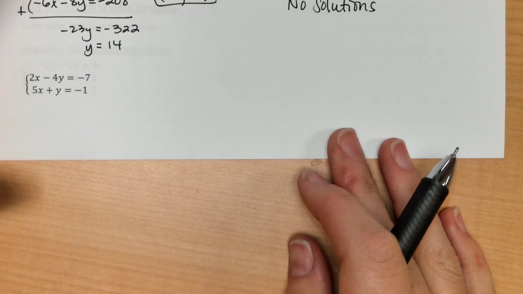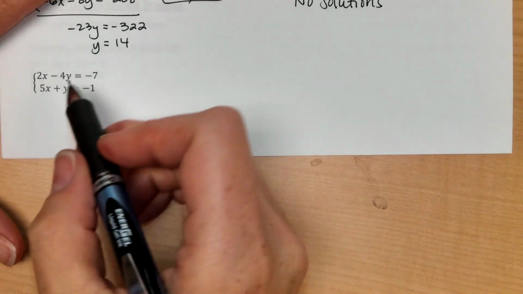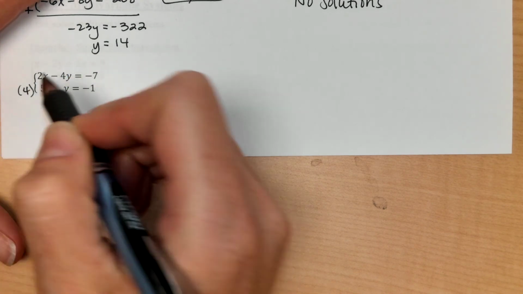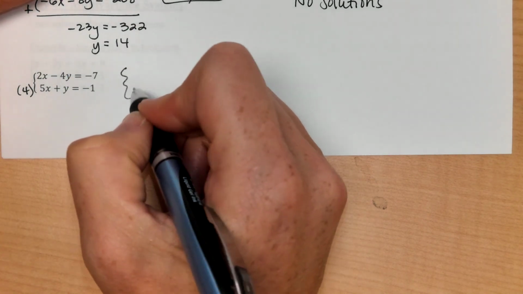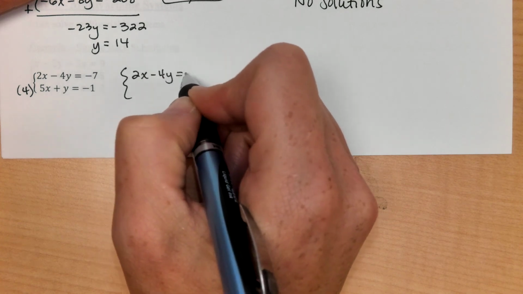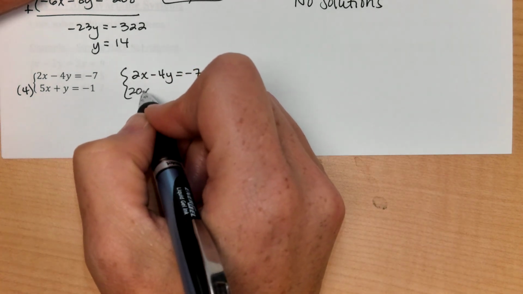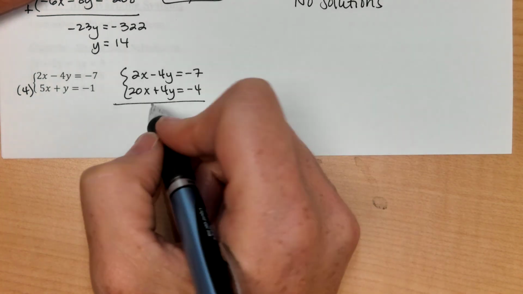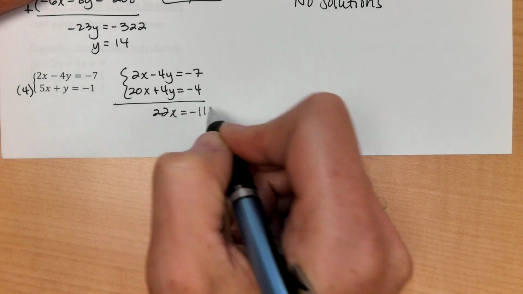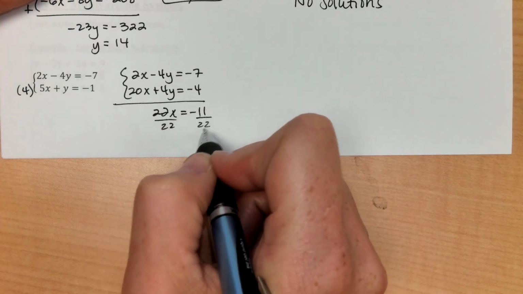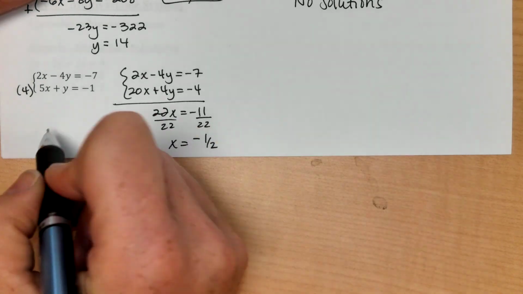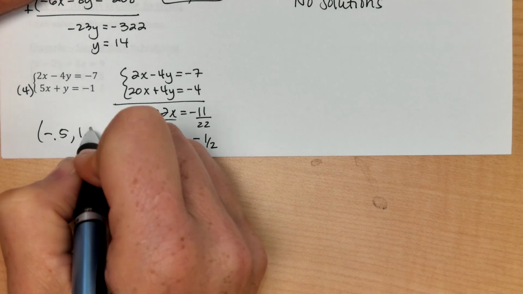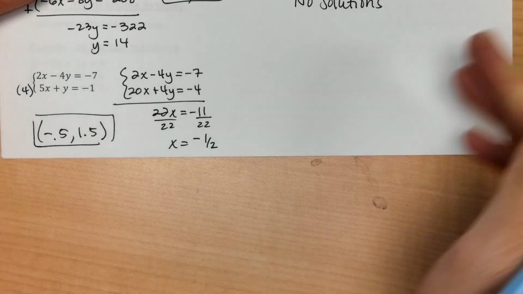One more to go here at the bottom. Super close to being alike. If this row had a 4 in front of it, we'd be good. So I'm going to multiply that row by 4. So 2x minus 4y equals negative 7, and then we'd have 20x plus 4y equals negative 4. So adding them together, I get 22x equals negative 11, divide by 22, and x is negative half. And then when I plug that back in, I actually get 3 halves, or 1.5, for y.